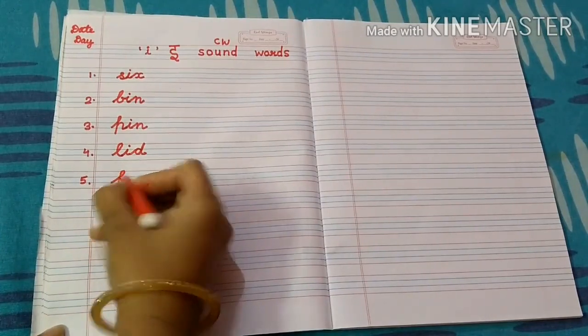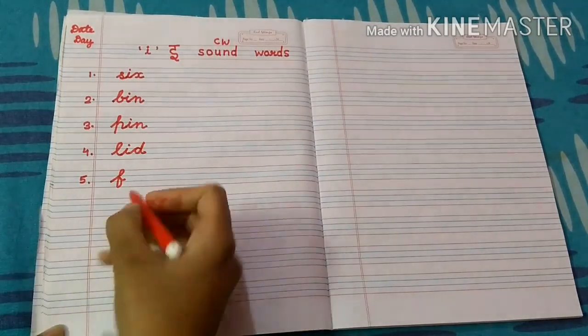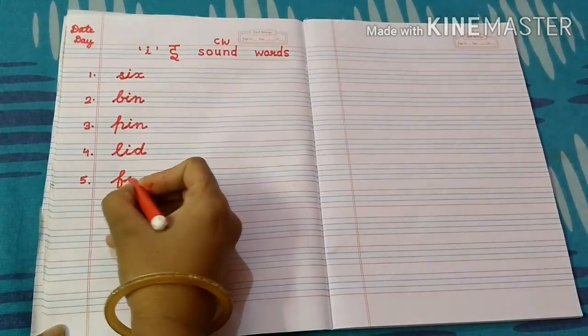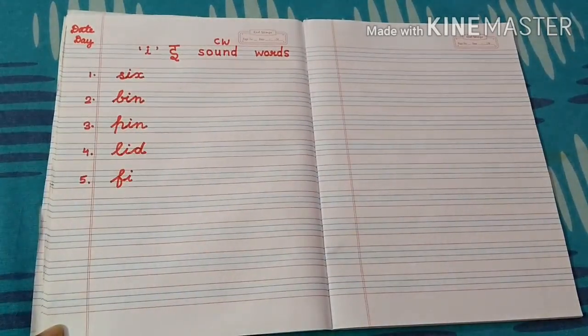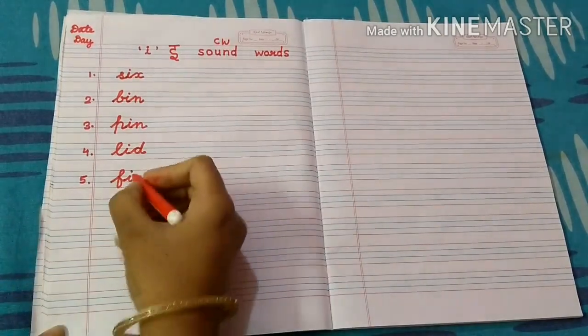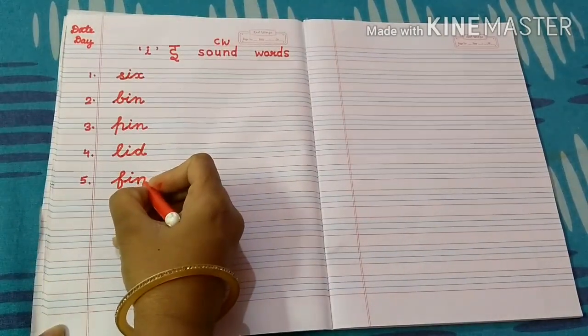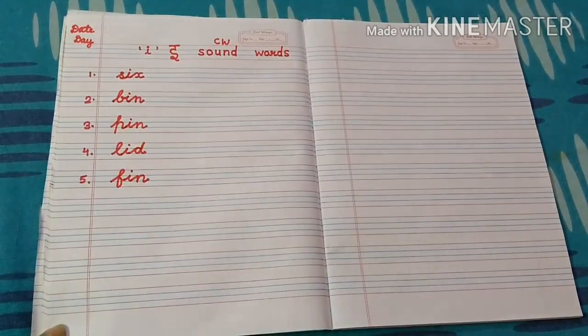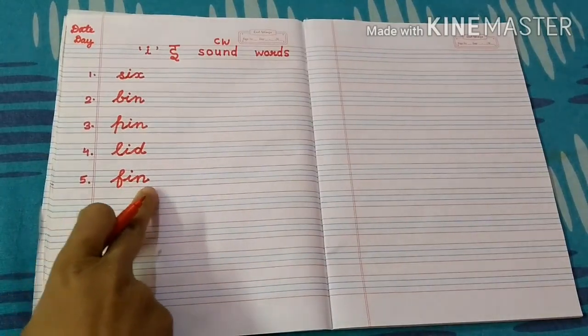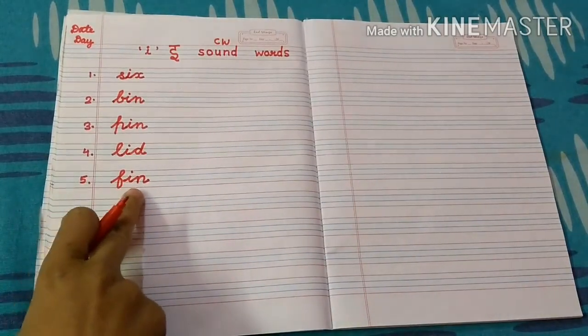For E, the E sound we will have to make I. N, we will make N. For E, N, fin. F, I, N, fin.